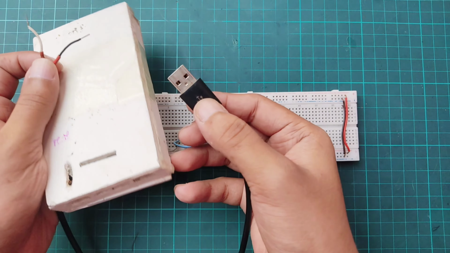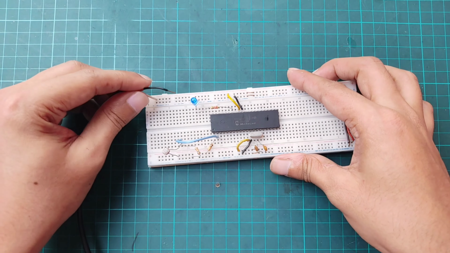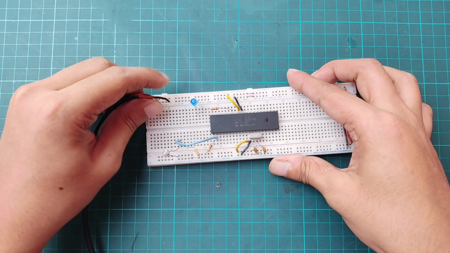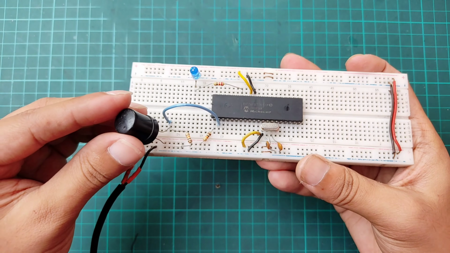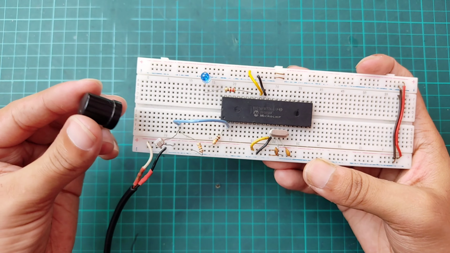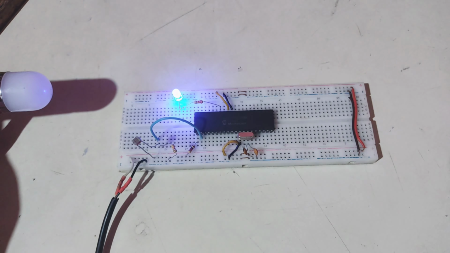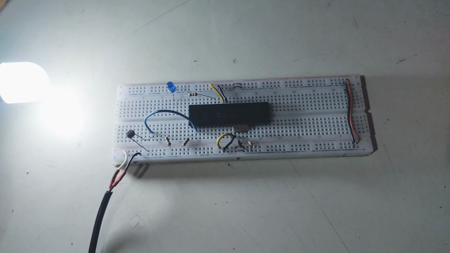Now providing power to the breadboard from my power bank. It's working properly. When light falls on the LDR sensor, the LED turns off. And when the light is removed from the LDR sensor, the LED turns on.